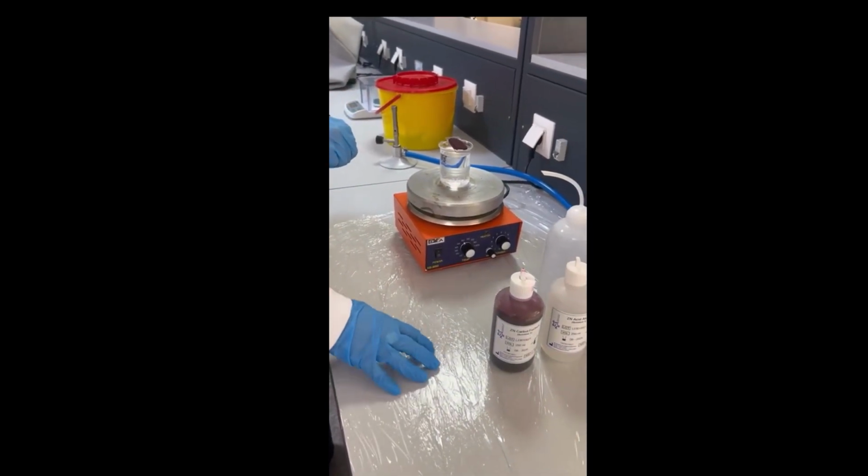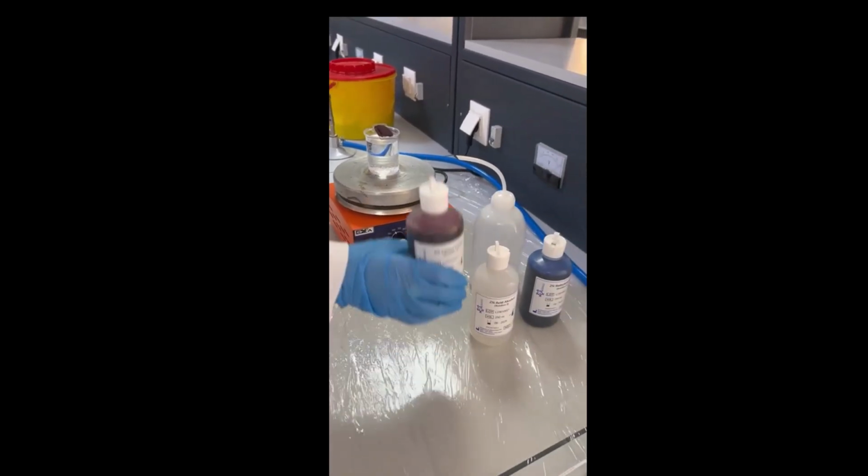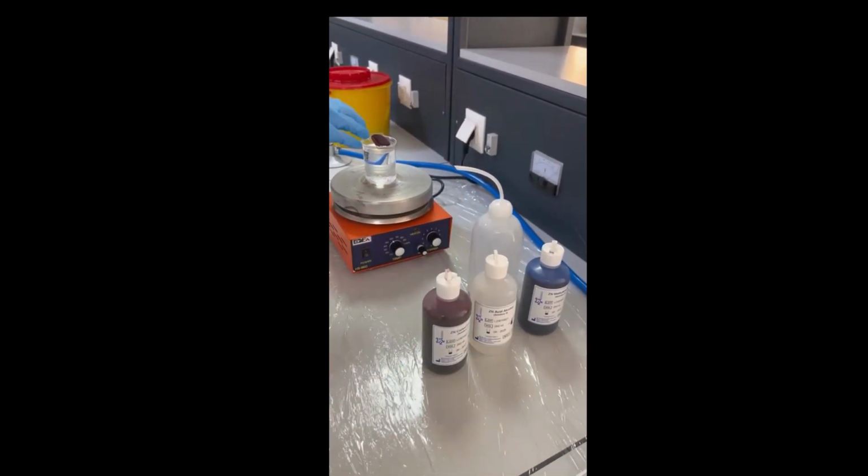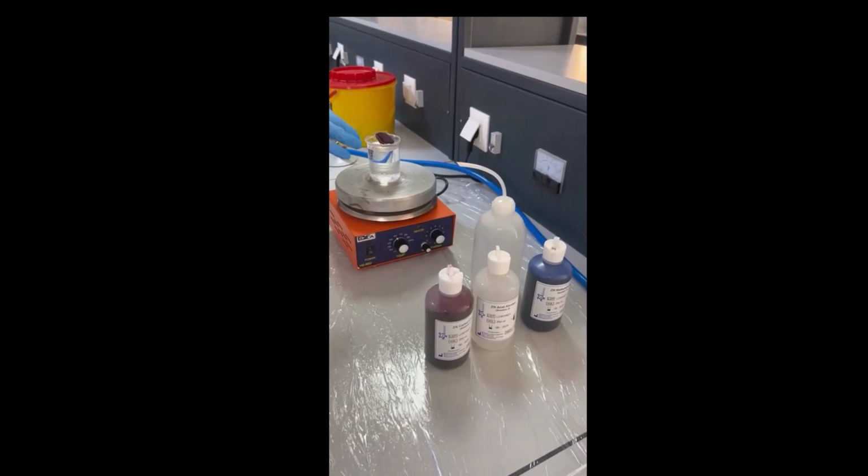So you know the bacteria is colorless. We add the red stain. Both types of bacteria will take the red stain.